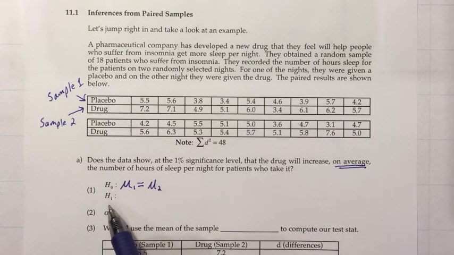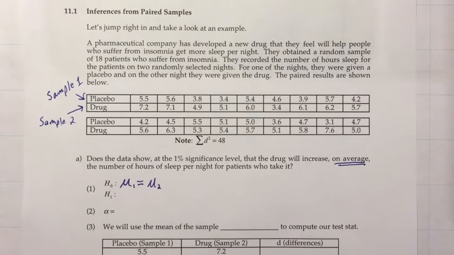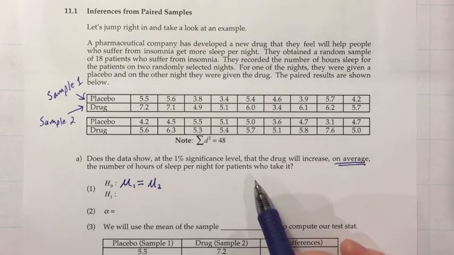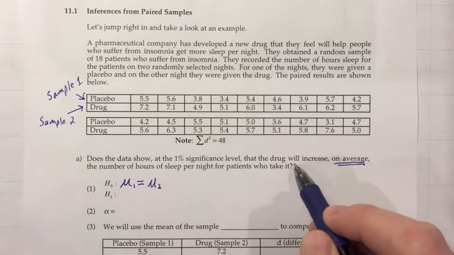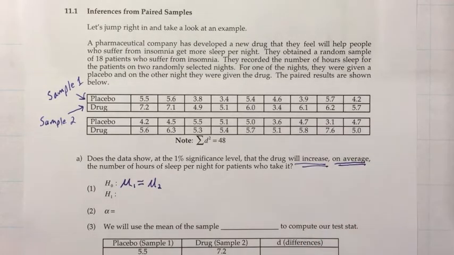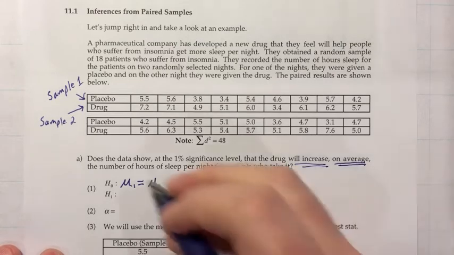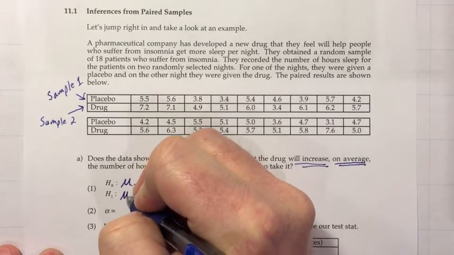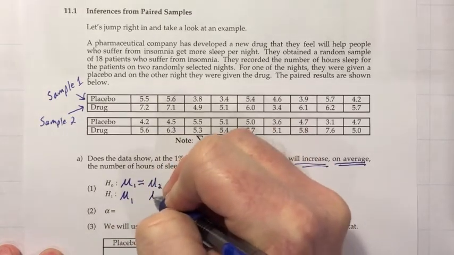All right, so then for H1, we want to think about, are we going to put a not equal, a greater than, a less than, and kind of set up that whole left-tailed, right-tailed, two-tailed idea. So let's look at the wording again. We want to see if the drug will increase, on average, the number of hours of sleep per night for patients who take it. So when you hear that word increase, especially if you're in your chapter 9 mindset, you would tend to just want to write a greater than. But it turns out, in this case, that would be incorrect, I believe, but we're going to investigate that together right now.